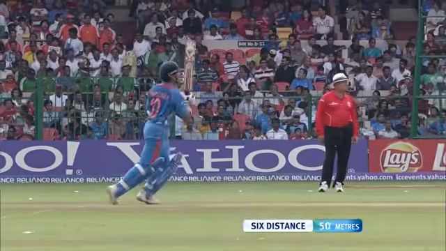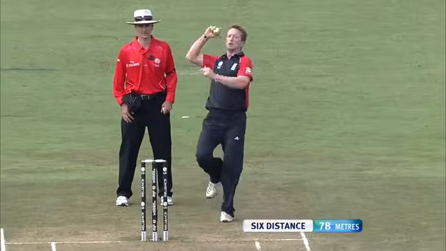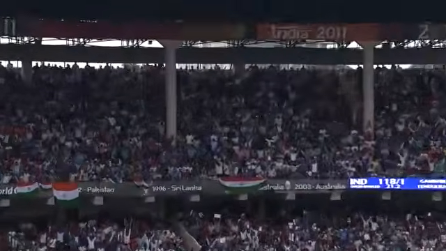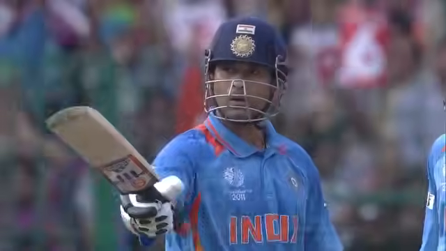He sets himself up. Look, gets that front leg out the way so he can get the bat through. Look how much room he gives himself. Oh, he is the master.